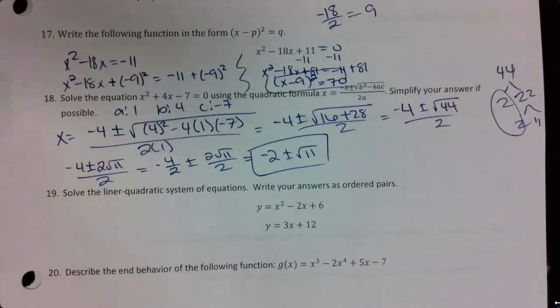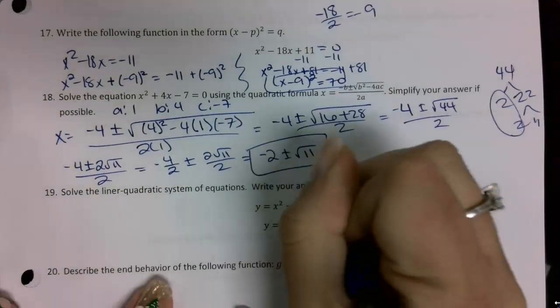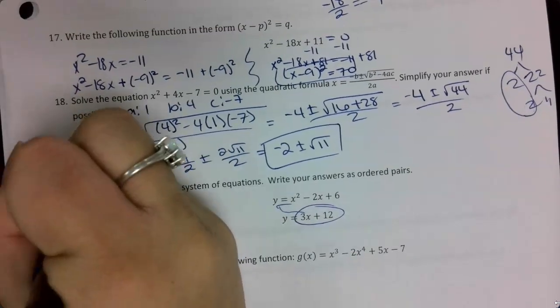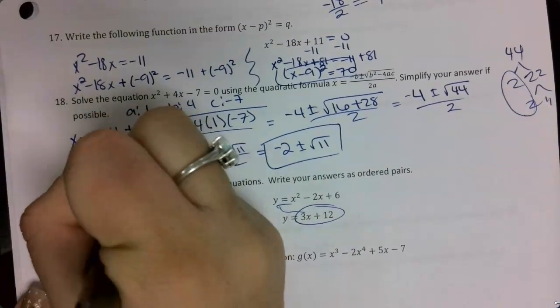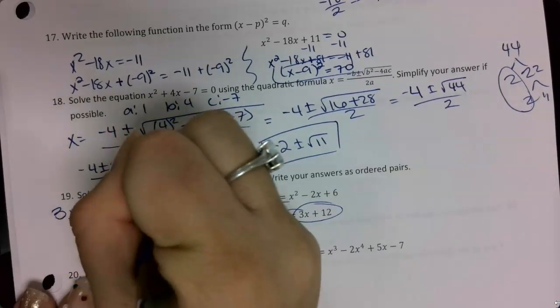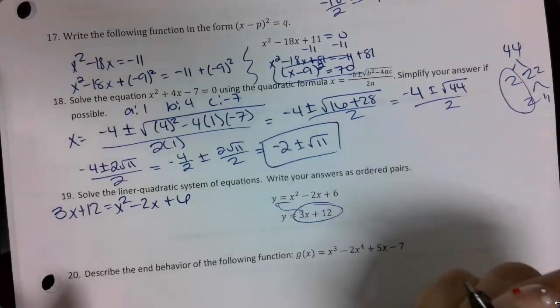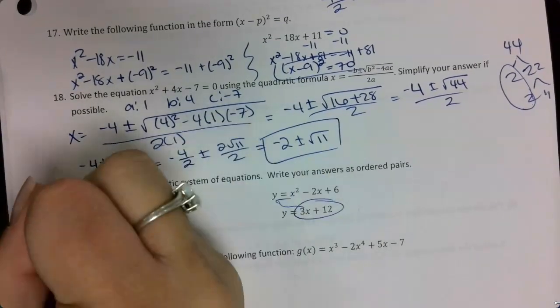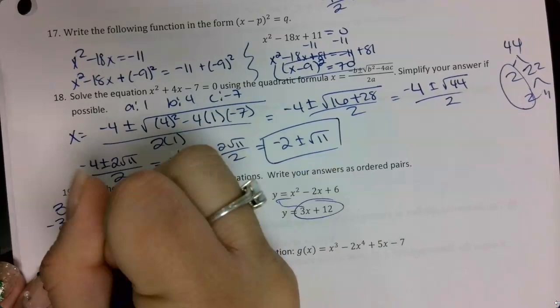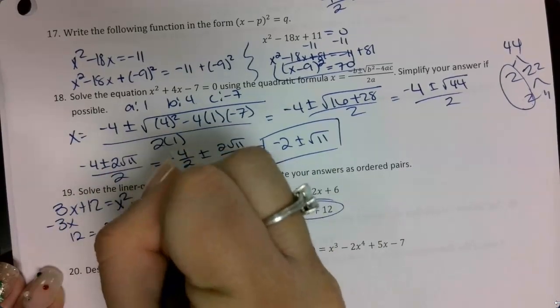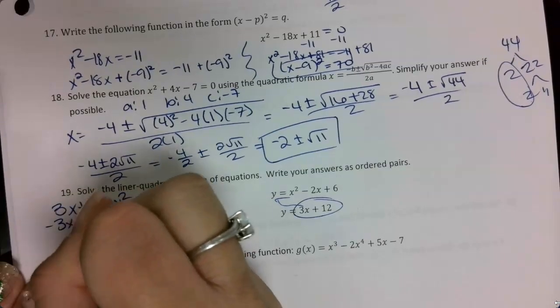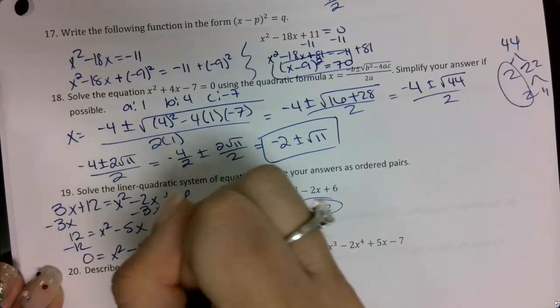This one wants me to solve the linear quadratic system of equations and write my answers in ordered pairs. Just like before, I'm going to use substitution to plug this in. So I have 3x plus 12 equals x squared minus 2x plus 6. Subtract the 3x on both sides. I have 12 equals x squared minus 5x plus 6. Subtract the 12. 0 equals x squared minus 5x minus 6.